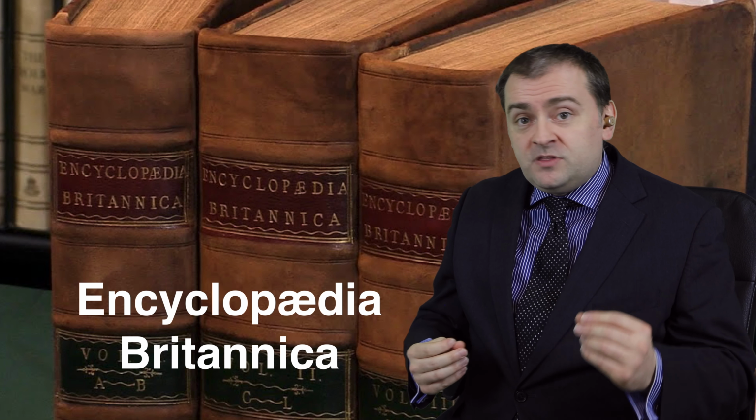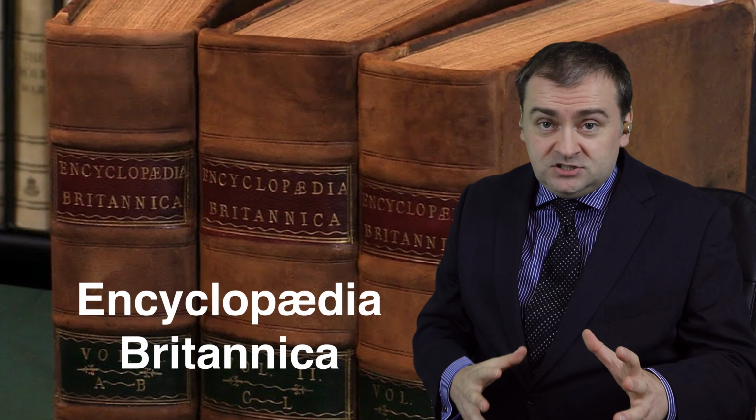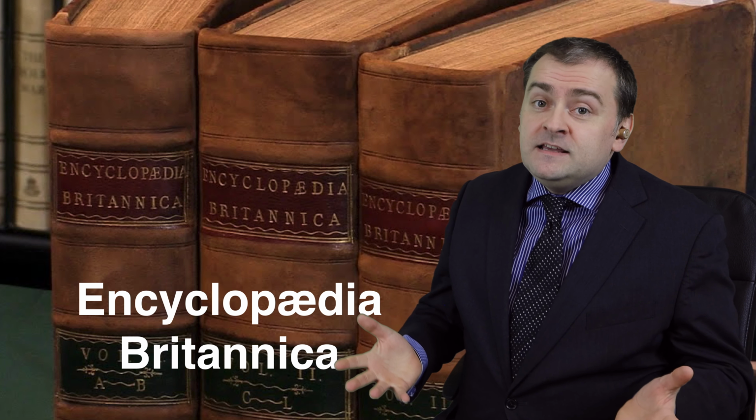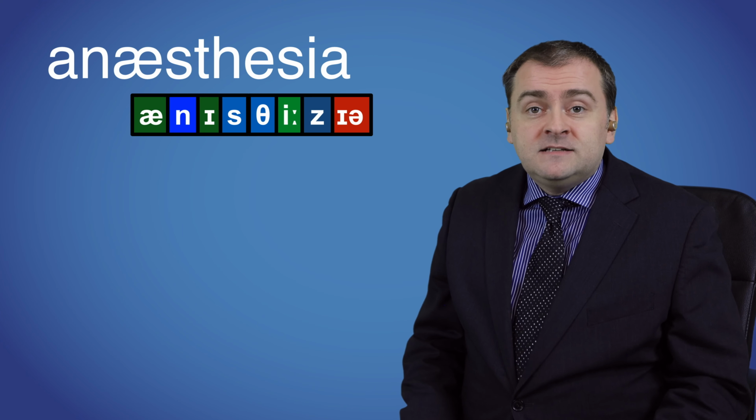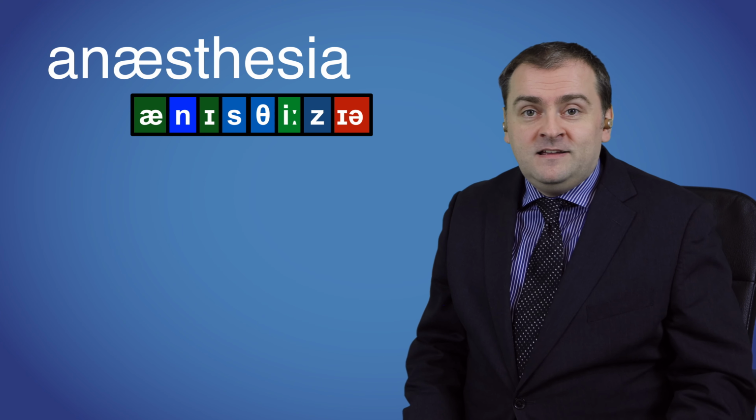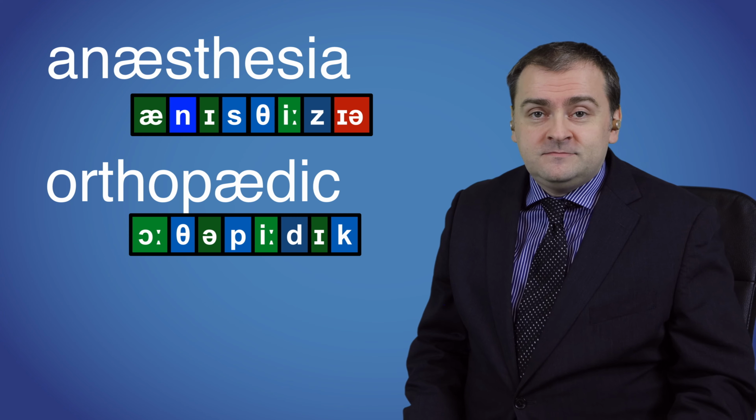Encyclopedia is written with the ash symbol in British English, but with just an E in American English. There are many other words that are spelled with an AE in British English that are often written with the ash ligature. Many are medical words like anaesthesia, orthopaedic, and paediatrician.